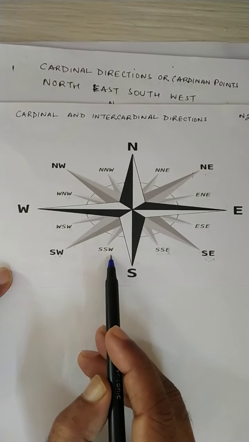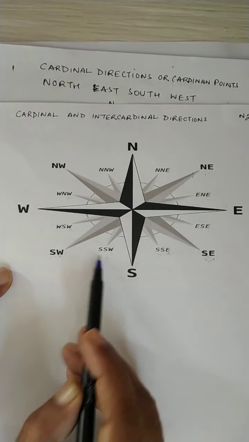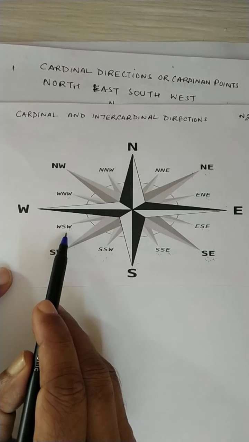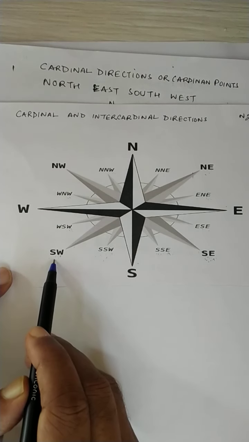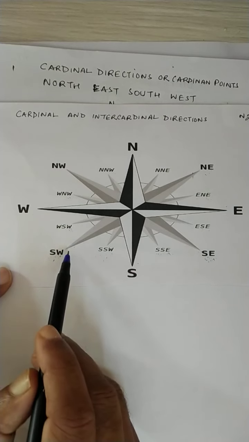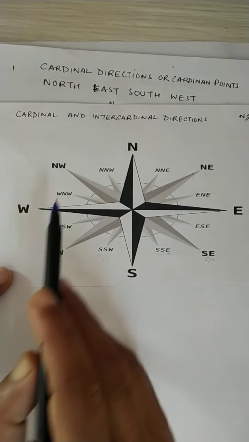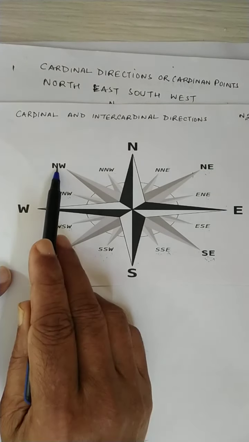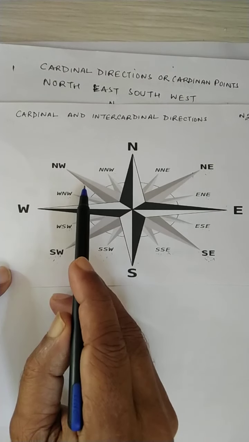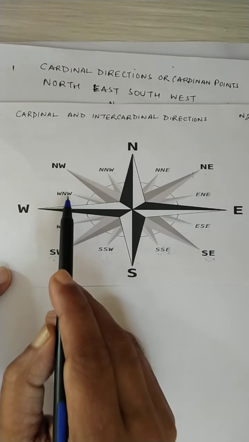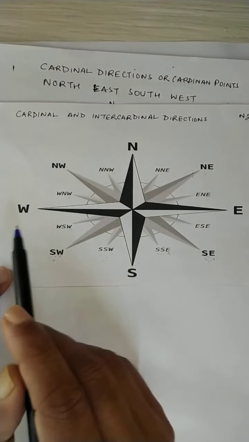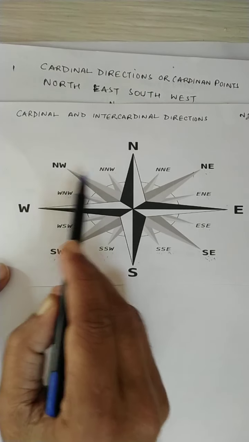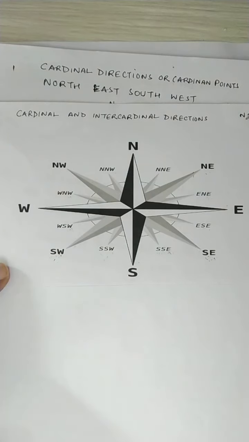Then we have south-southwest. This is southwest, and this direction is in the south of southwest, so it is called south-southwest. West-southwest because this is southwest, and this direction is in the west of southwest, so it is called west-southwest. Then we have west-northwest. Now this is northwest, and this direction is in the west of northwest, so it is called west-northwest. Now we have north-northwest. So here is northwest, and this direction is in the north of northwest, so it is called north-northwest.